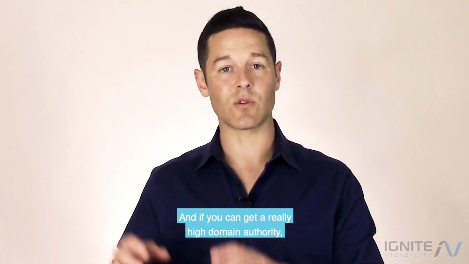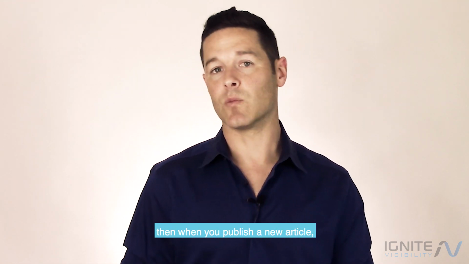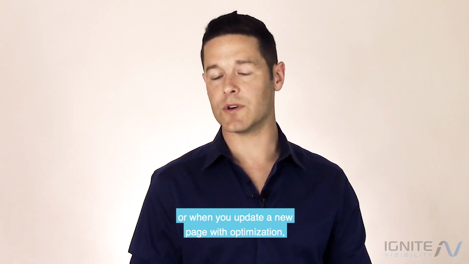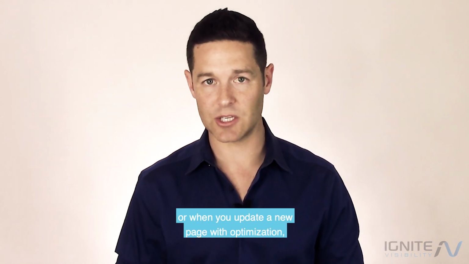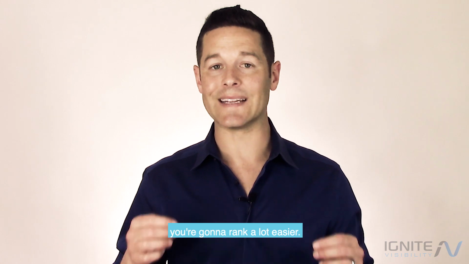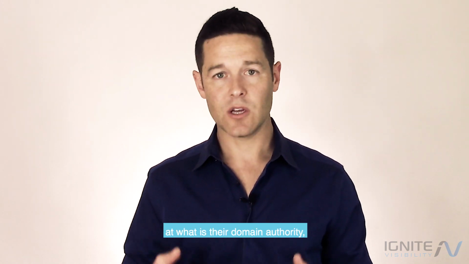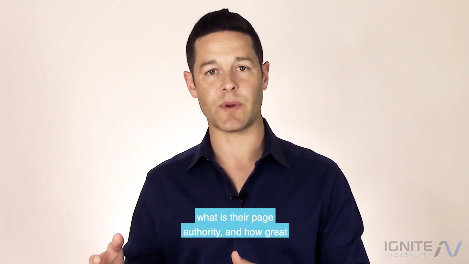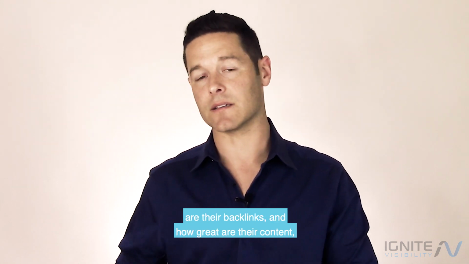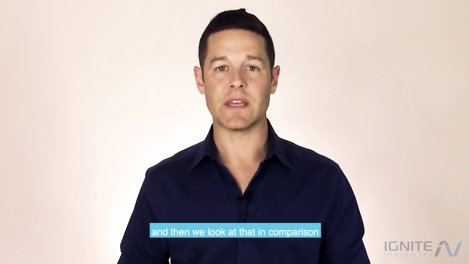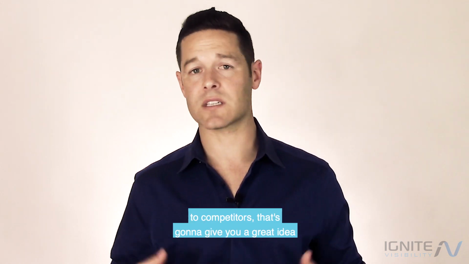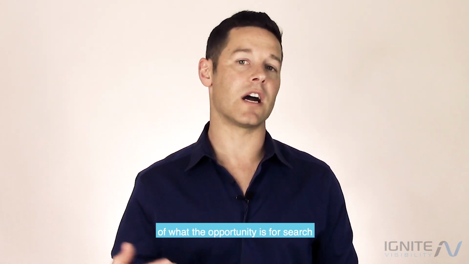And if you can get a really high domain authority, then when you publish a new article or when you update a page with optimization, you're going to rank a lot easier. So with clients and prospects, we're often looking at what is their domain authority, what is their page authority, and how great are their backlinks and how great is their content. And then we look at that in comparison to competitors. That's going to give you a great idea of what the opportunity is for search engine optimization in your space.